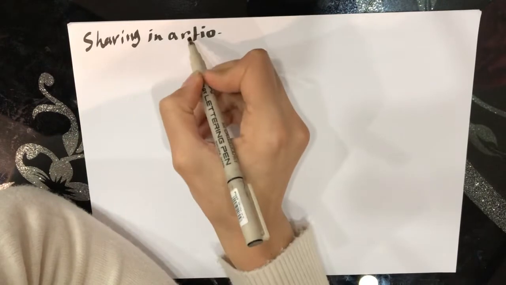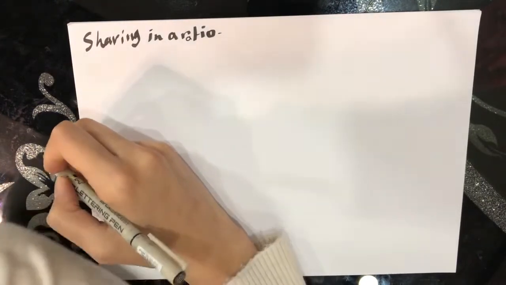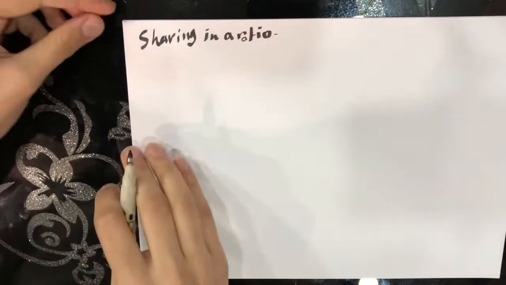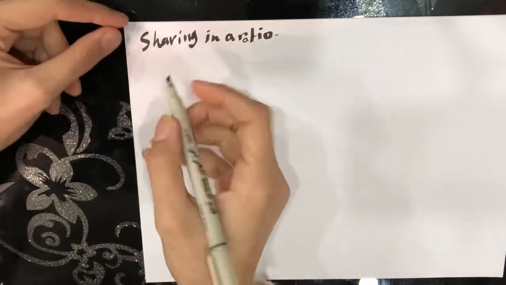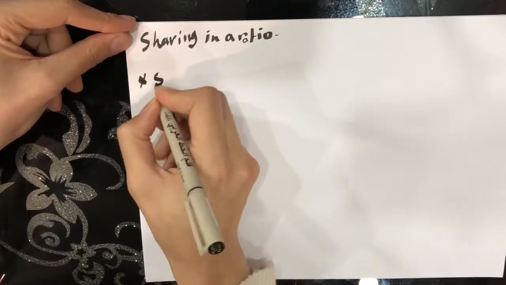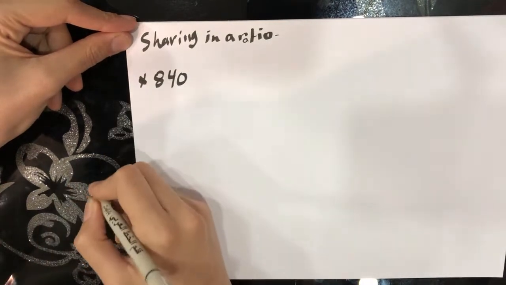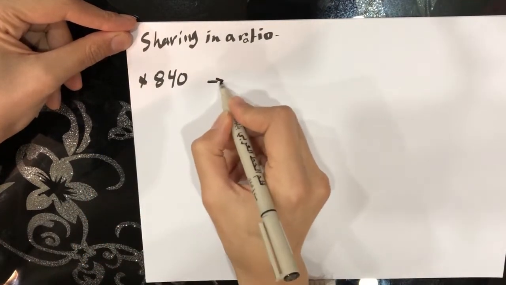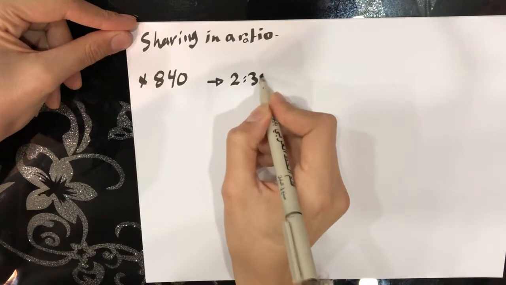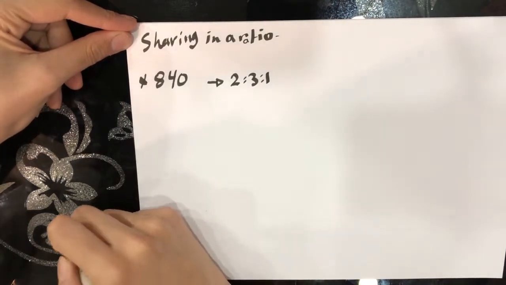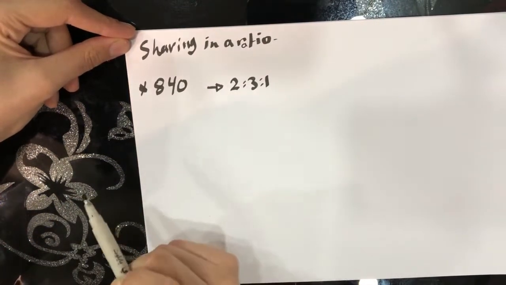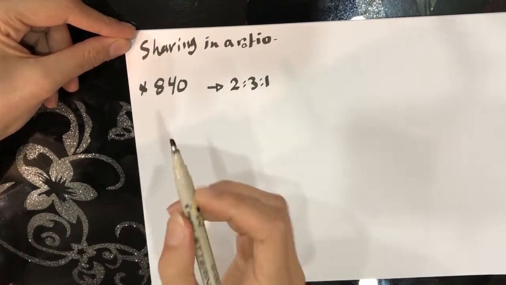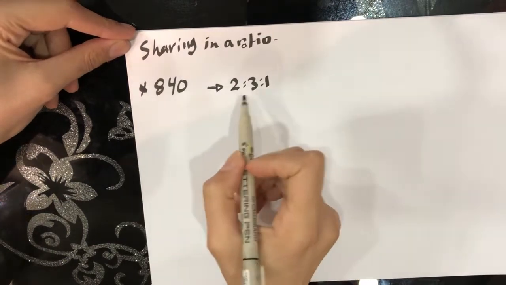Let's say I want you to share some money in a ratio. So if I ask you to share $840 in the ratio 2 to 3 to 1 between 3 kids or 3 people, I am asking you to share the $840 between Alan and Bob and Chris in the ratio 2 to 3 to 1.